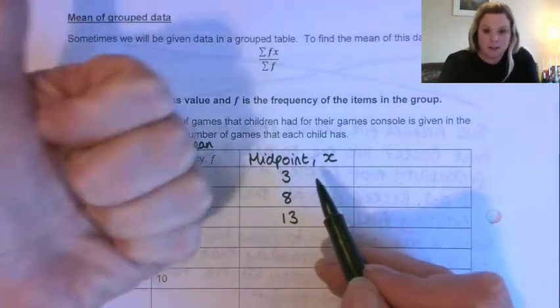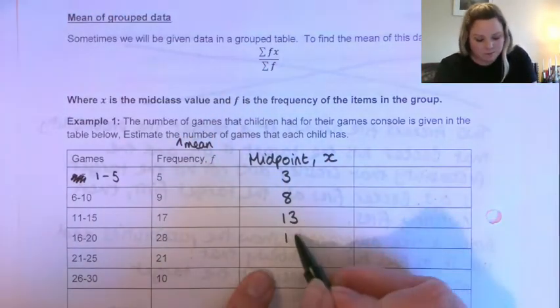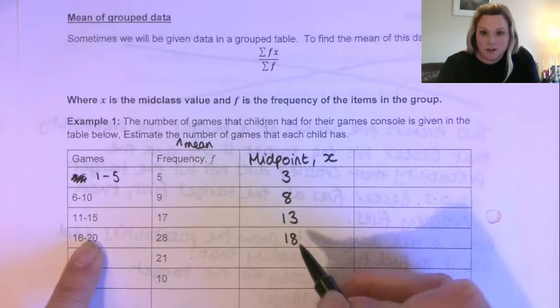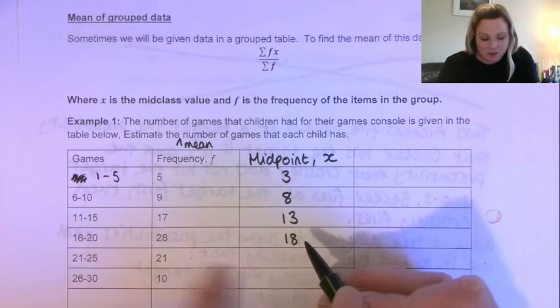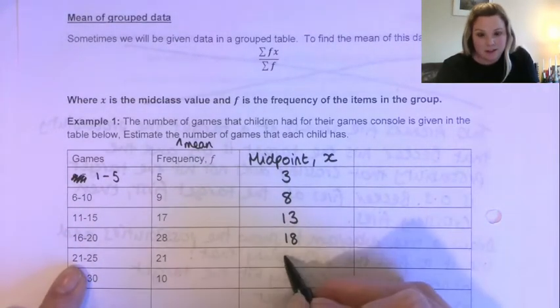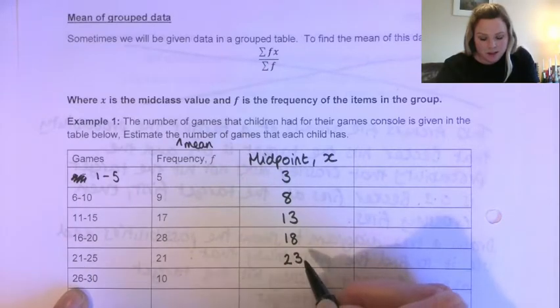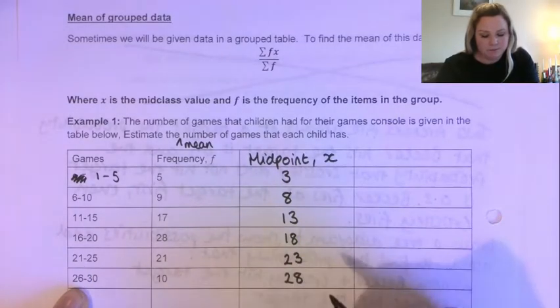So 16, 17, 18. Add these two together gives you 36, divide by 2 gives you 18. So we can fill out the rest of those like that. This one's going to be 23 and this one's going to be 28.